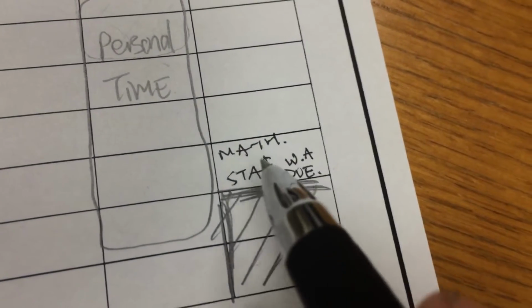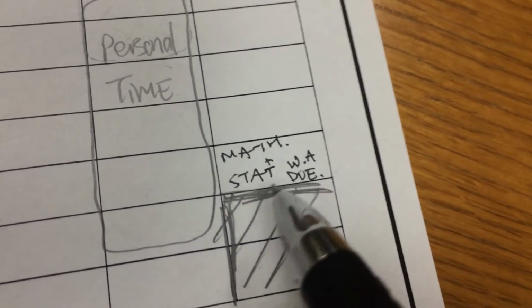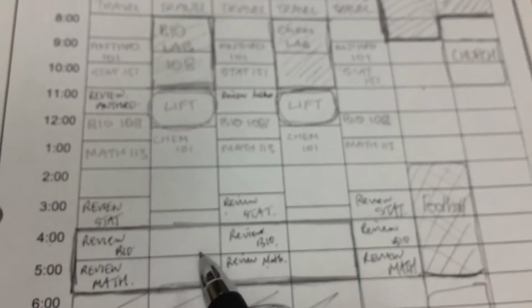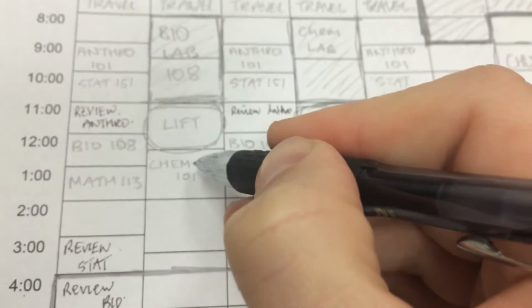When's the best time for me? I need to do two things. I need to say, how long is this going to take me to do? How long is it going to take me to finish the math assignment and the stat assignment? And when is the best time for me to do it? If I give myself at least 2 hours to complete each assignment, that'll give me 2 hours for each one. So then I can see here, I'd have to do one chem review.